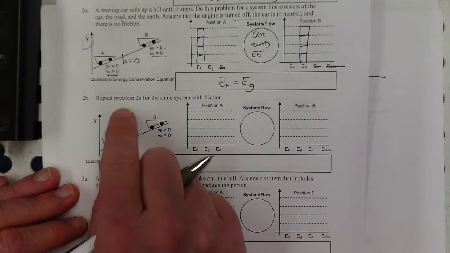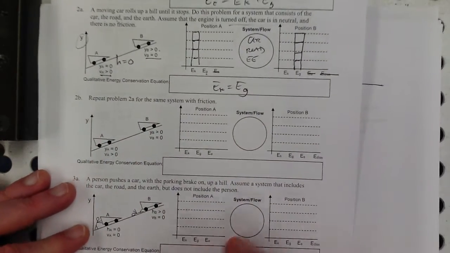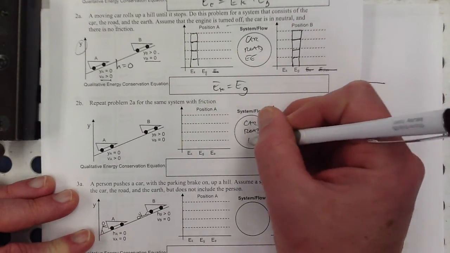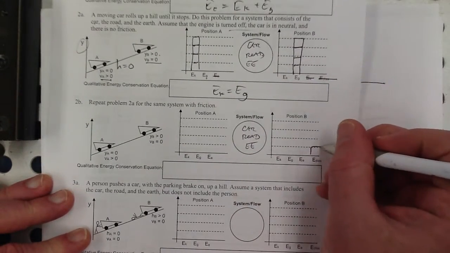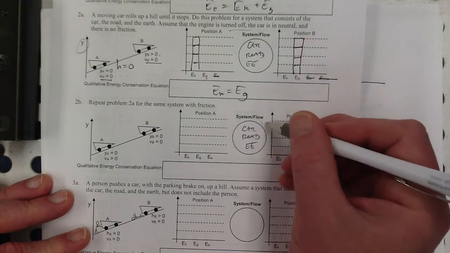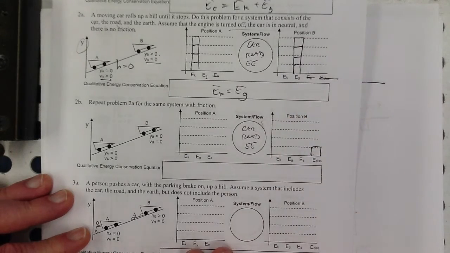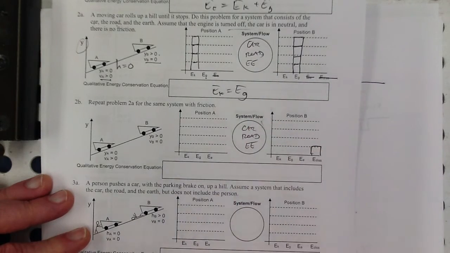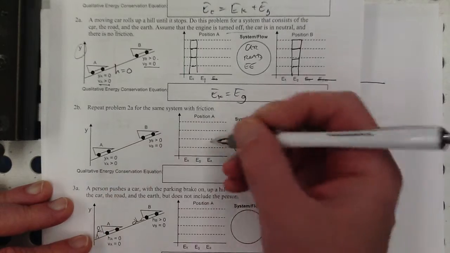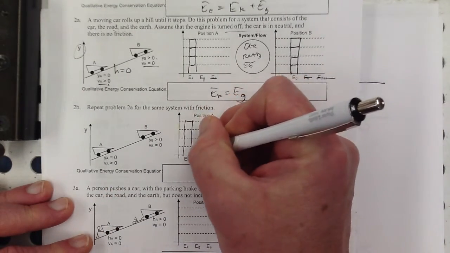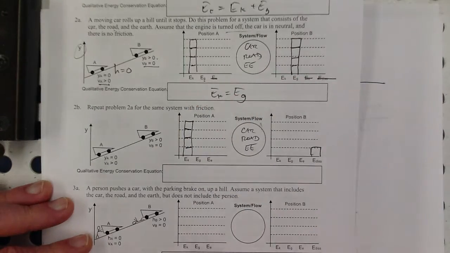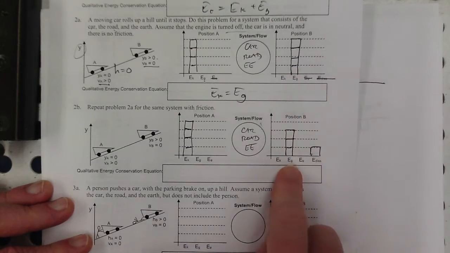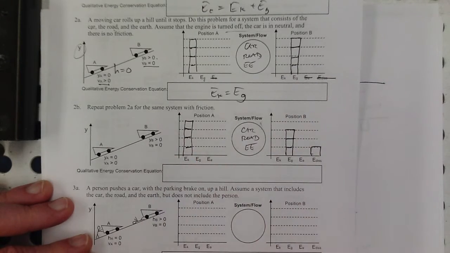Number 2, repeat problem 2A, but now we do have friction. Now the road is included in the system. So put the E-dis there in the system. In other words, I'm not going to put it like coming out from up here. It really wouldn't matter for the equation in the end because you still have the one block. It's going to show up on that side of the equation. And then the rest is pretty much the same, all EK at the start, but here only 3 blocks of this because the total should be 4 because there are 4 over here.